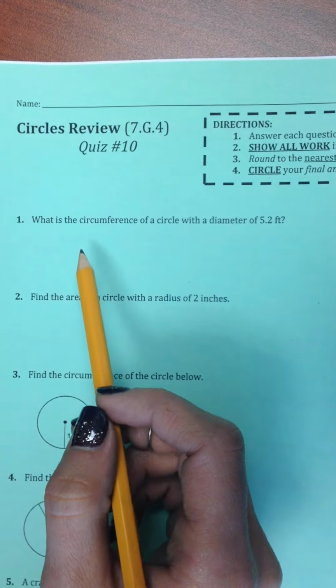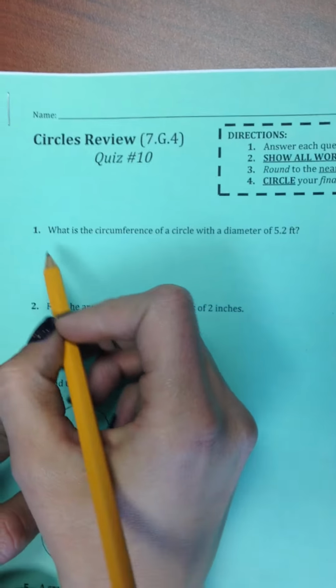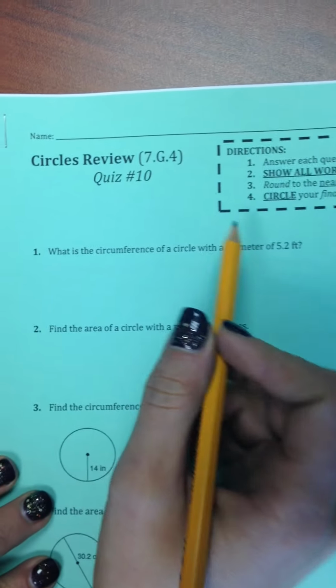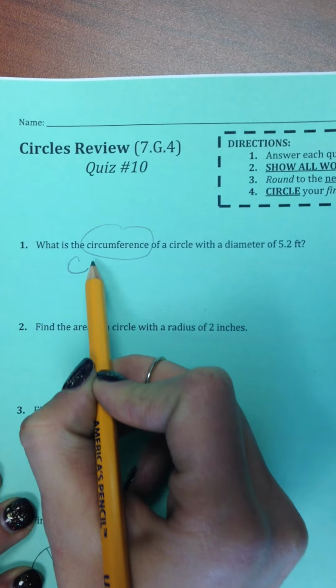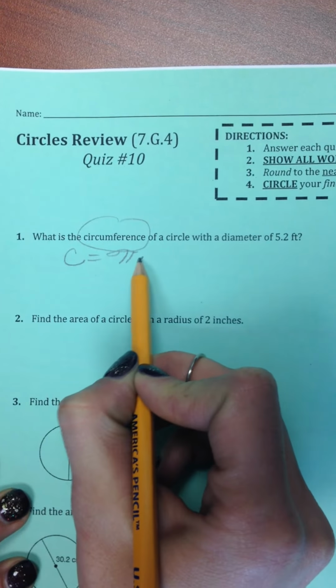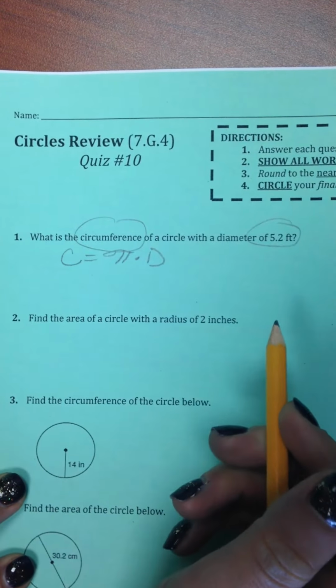Okay, this is the circle and area review for your test tomorrow. Remember to show all of your work and write the formulas. So for the first question, we're finding circumference. Remember, cherry pies are disgusting. And then we fill in what they give us for diameter.